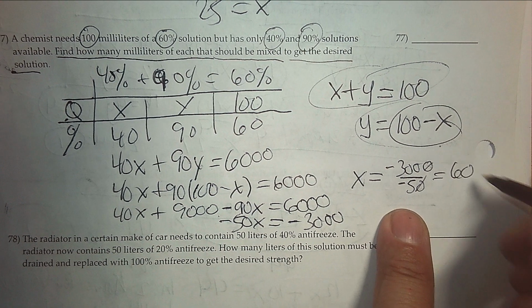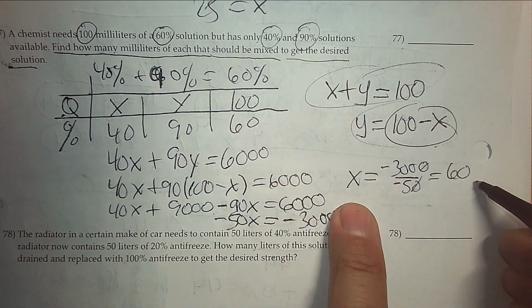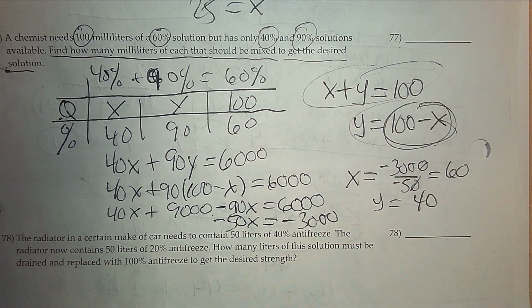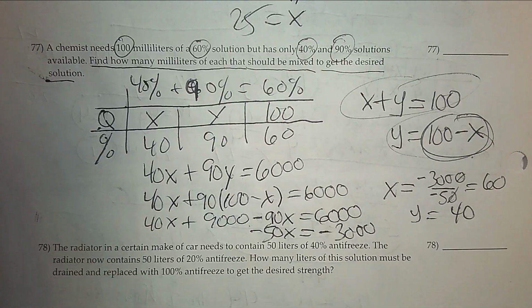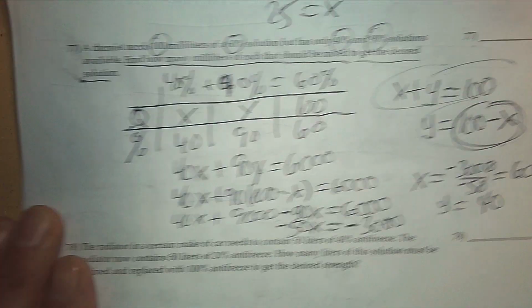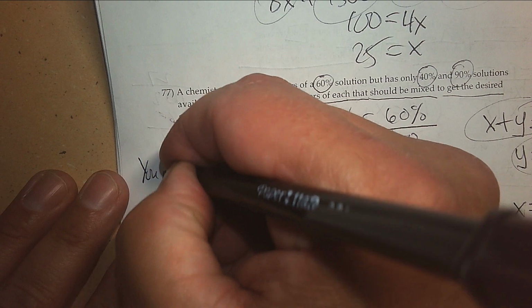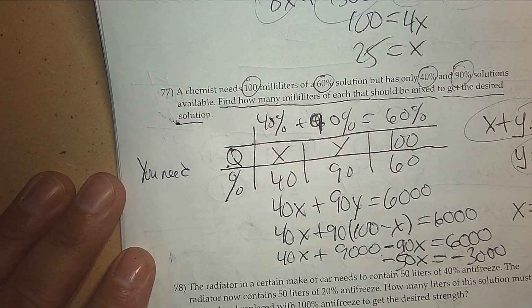60. And if x is 60, guess what y must equal? So the question is, how many milliliters do you need of both? You need 60 milliliters of the 40%.